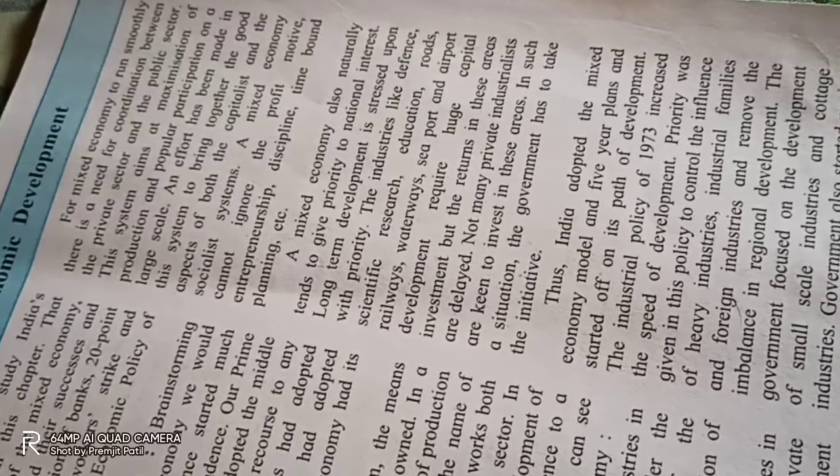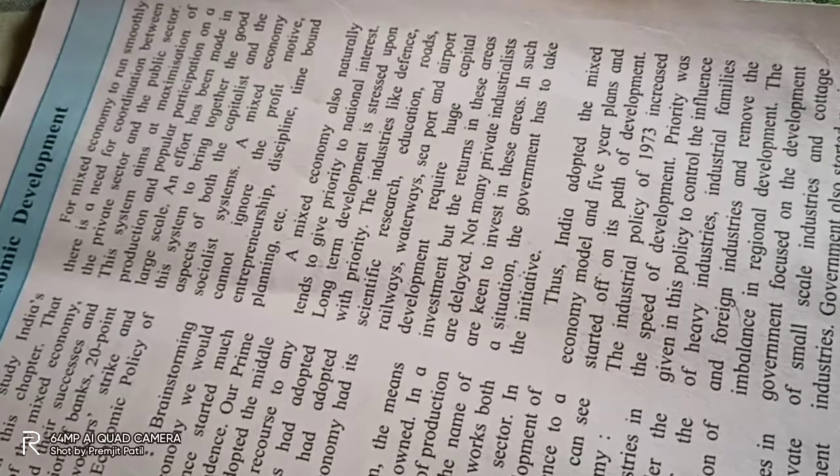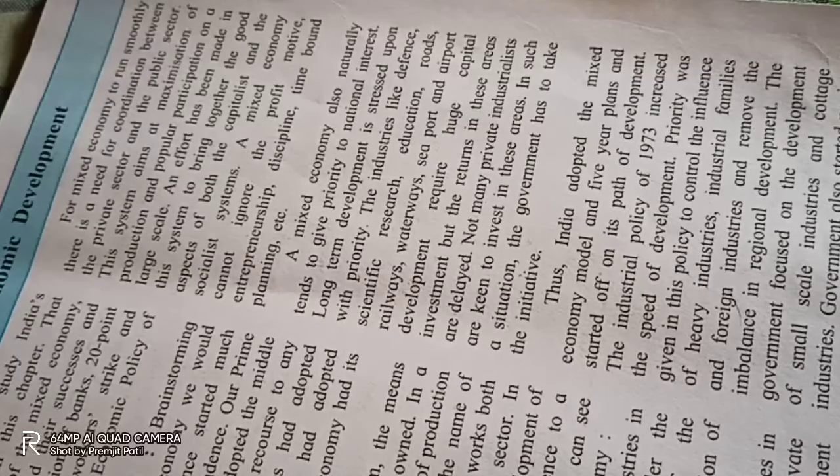But in a capitalist country like America, maximum companies belong to private owners. So we can find maximum companies in the private sector in a capitalist country. But in a communist or socialist country like Russia or China, we can find maximum companies working in the public sector. Means maximum companies belong to the government or are administered by the government.